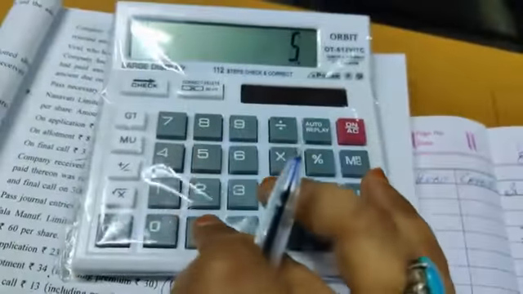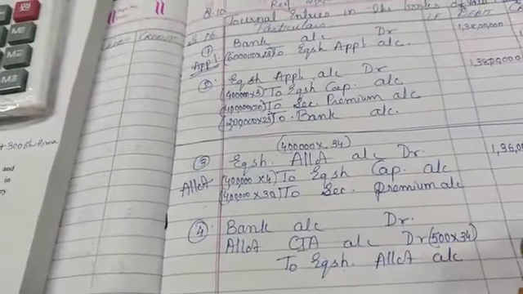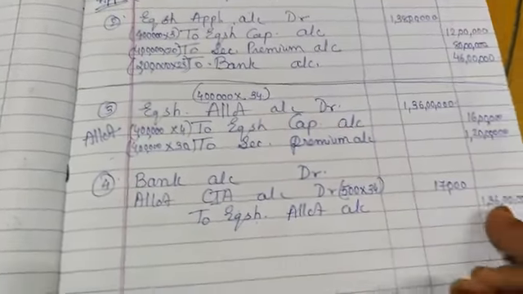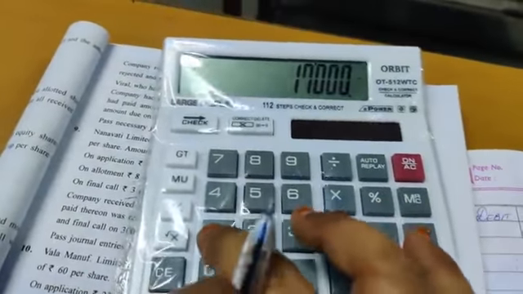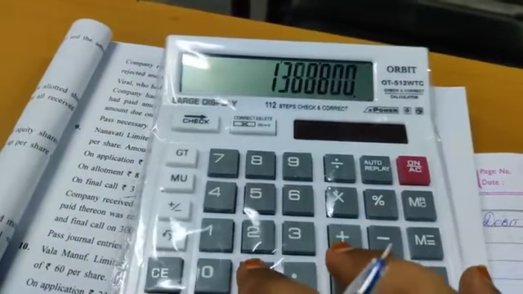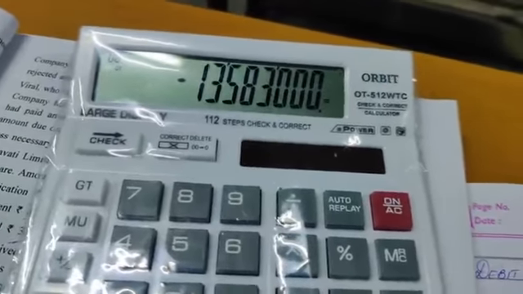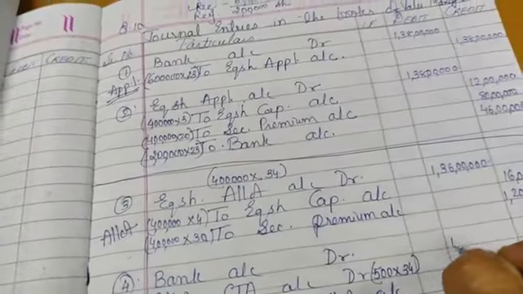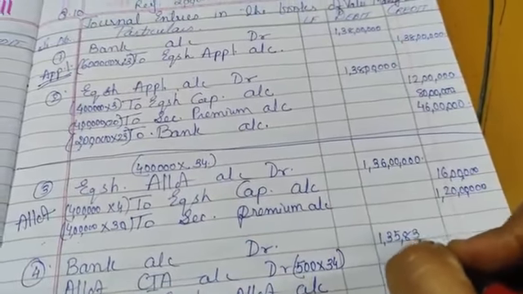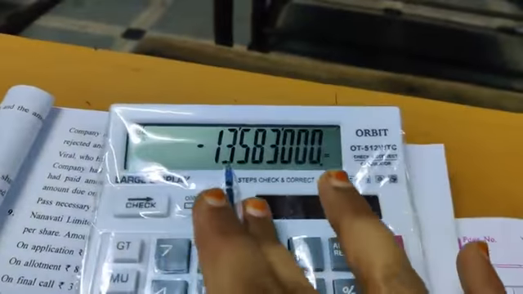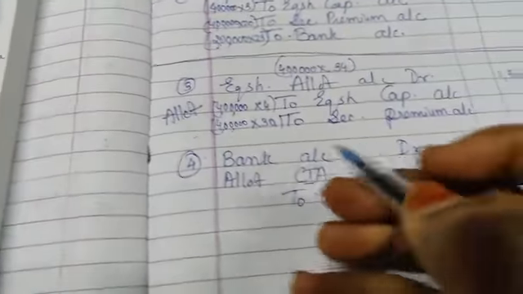So here what you will get, 500 into 34, that is 17,000. Now 1 crore 36 lakh minus 17,000 when you do, see, you are getting 1 crore 35 lakh 83,000. So here we will write down 1 crore 35 lakh 83,000. I have told you to ignore the sign which is coming in minus because we are doing opposite deduction on the calculator.